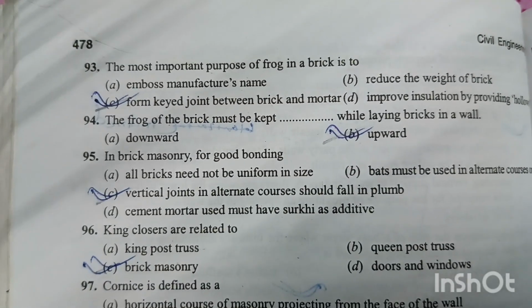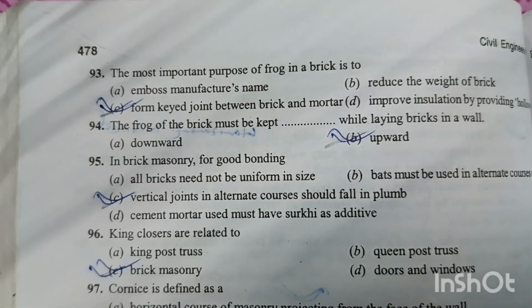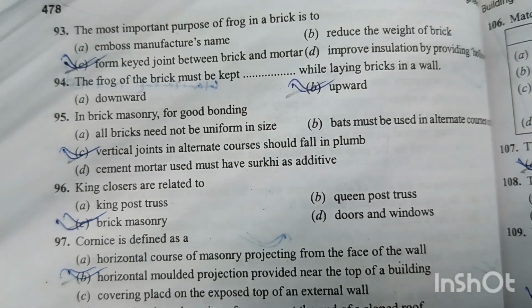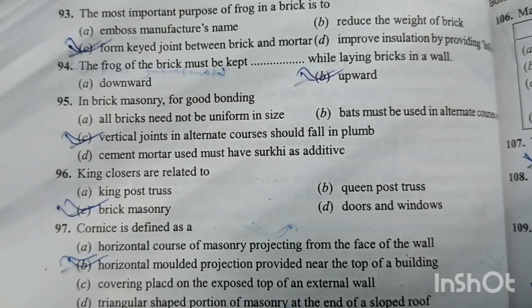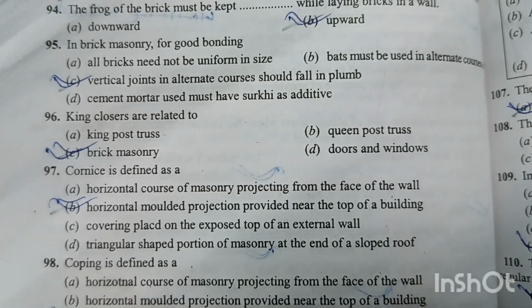Question number 94. The frog of the brick must be kept upward while laying brick in a wall. Option B is the right answer. Question number 95. In brick masonry, for good bonding, the vertical joints in alternate courses should fall in plumb. Option C is the right answer. Question number 96. King closure are related to brick masonry. Option C is the right answer.